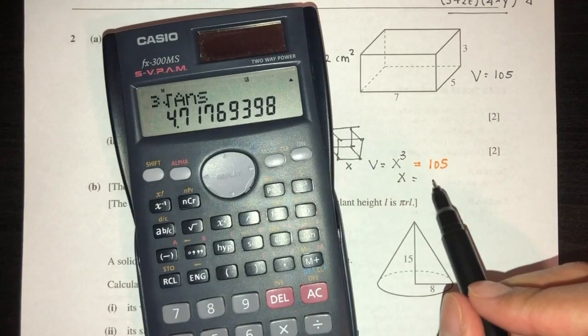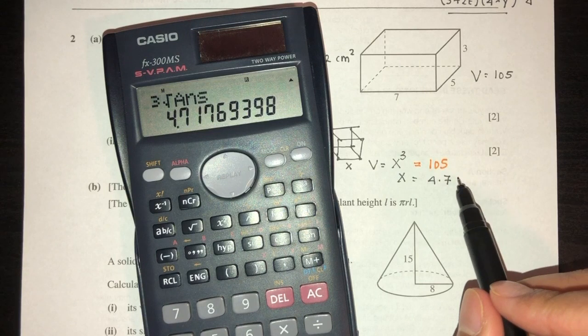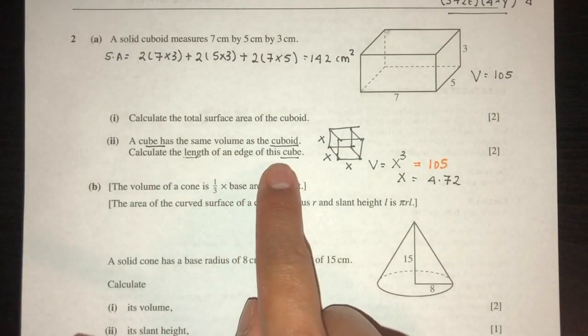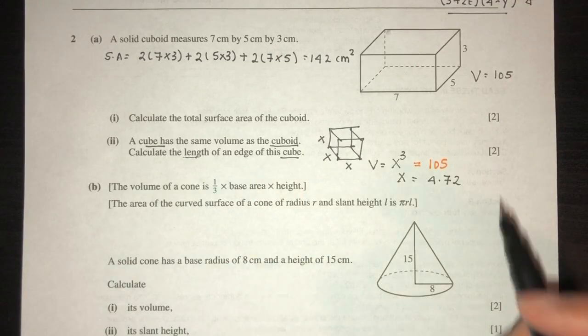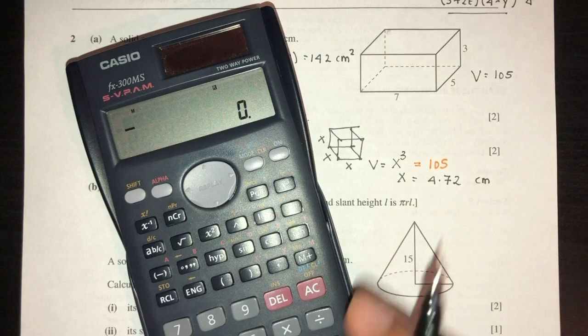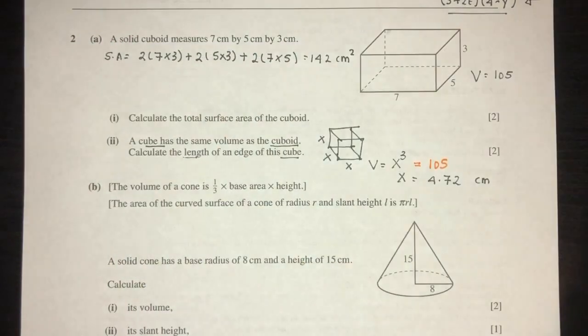That will be 4.723 to 3 SF. That will be the length of an edge of this cube. Okay, so that will be centimeter, of course. So you can definitely recheck what is the volume of this cuboid. 7 times 5 times 3, 105, and cube root of that will be this value. That will be part A.